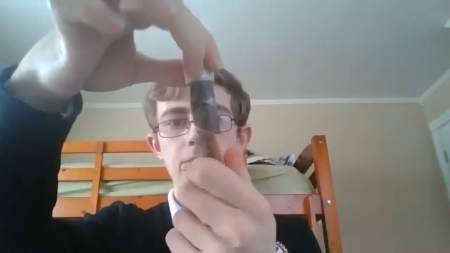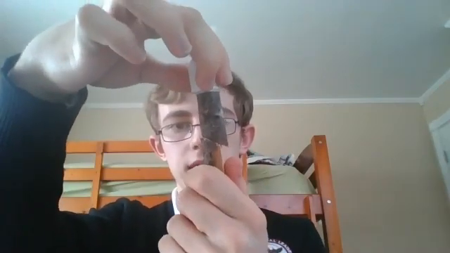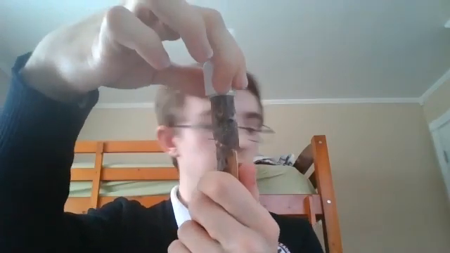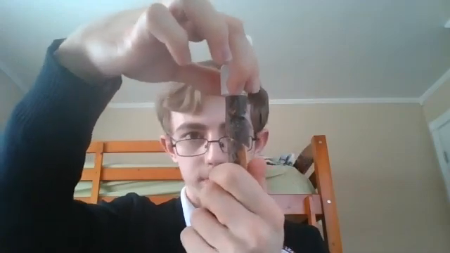Next, we have an oblique fracture, also known as a fractura oblicua. Okay. As its name says, the fracture is oblique to the shaft of the bone. To the axis of the bone. Yeah, my bad. The axis of the bone.